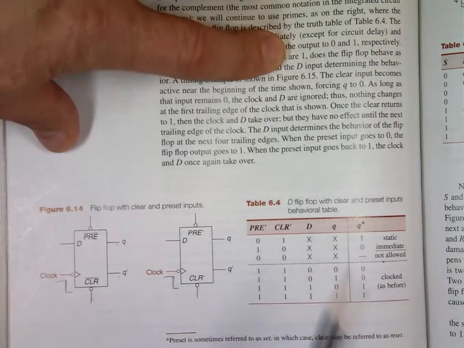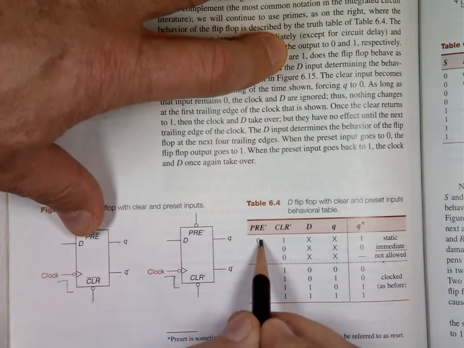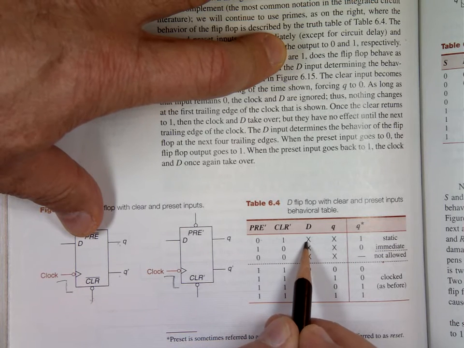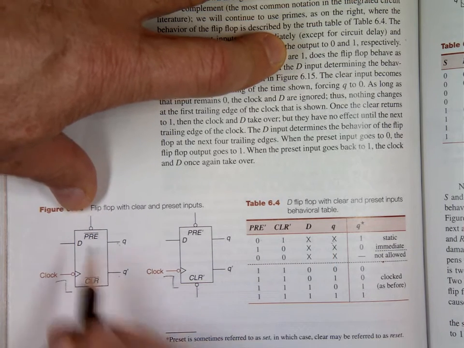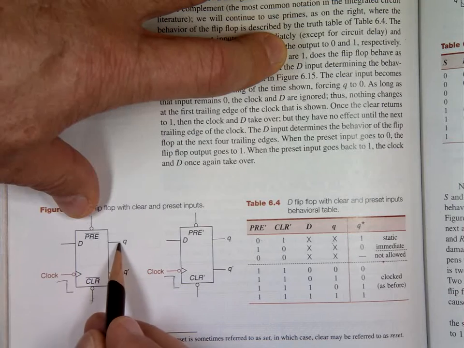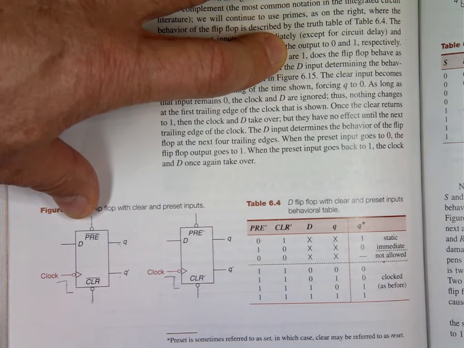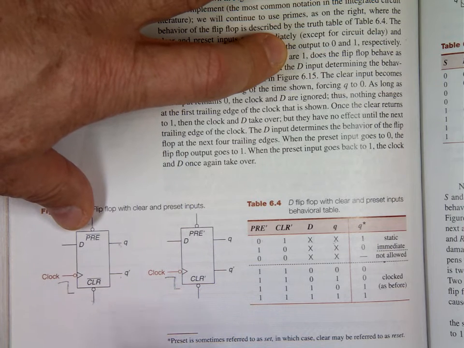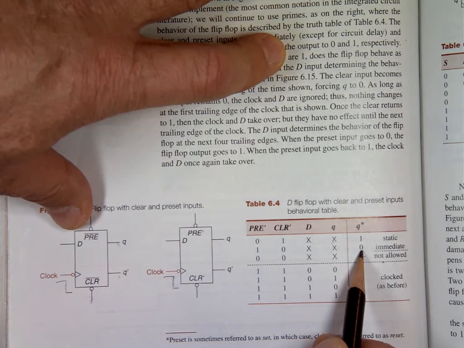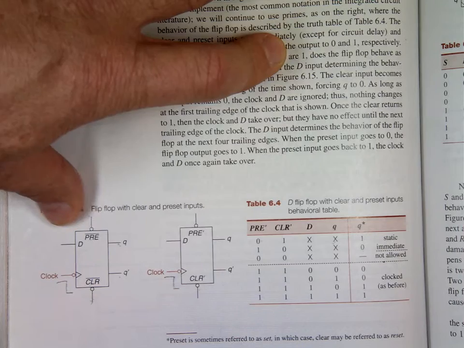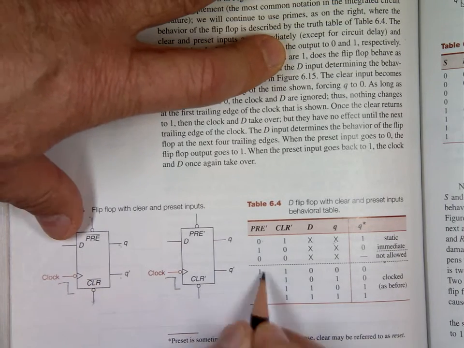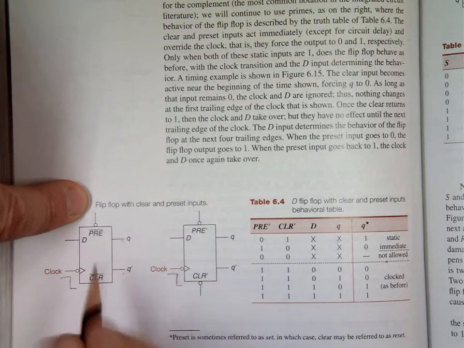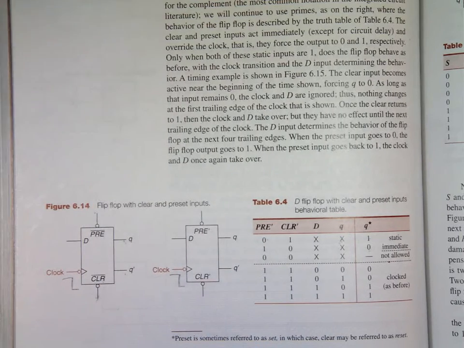Notice if the preset value is 0, if you make that one 0, it doesn't matter what the clear is, or if the clear is 1, it doesn't matter what the D and X is. If you make this one 0 and this one 1, it's going to make Q equal to 1. On the other hand, if you make this one 1 and this is 0, you reset it, you make that one 0. If you want it to work the right way, not affect them, you make them both high, then it's based on the value of D. Once they're both high, neither one of these is a factor. Everything depends on D and the clock.